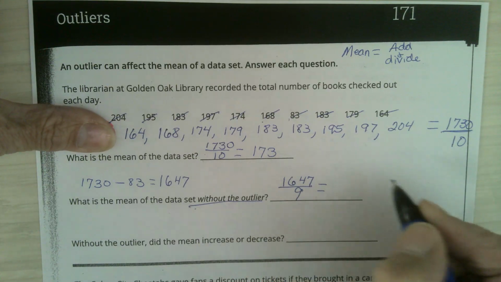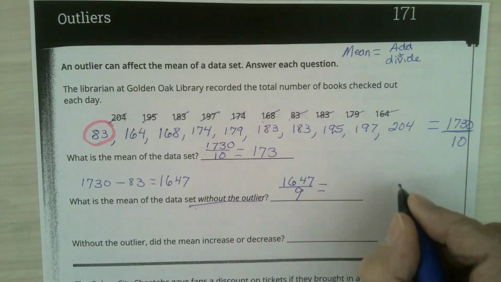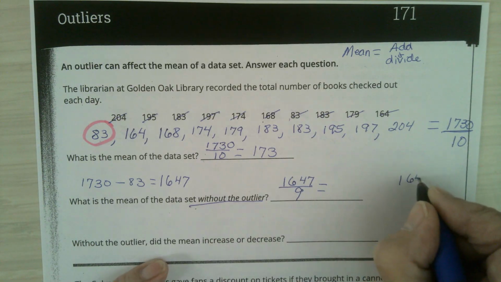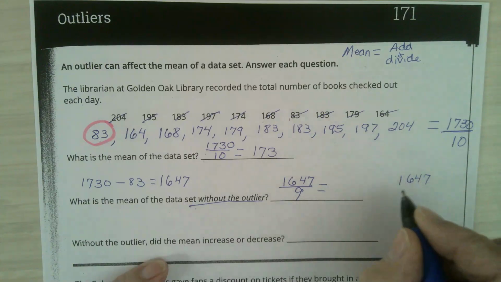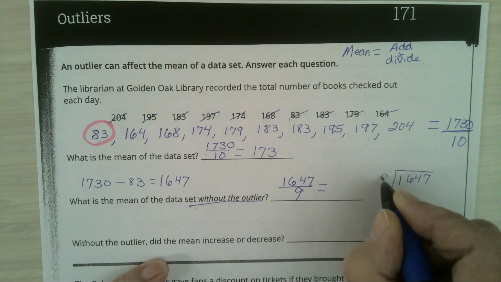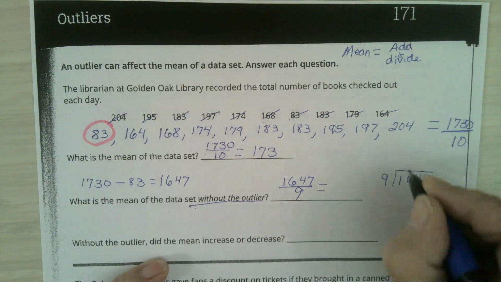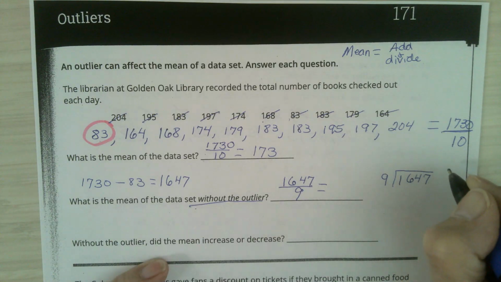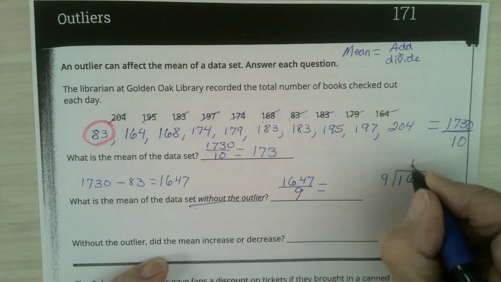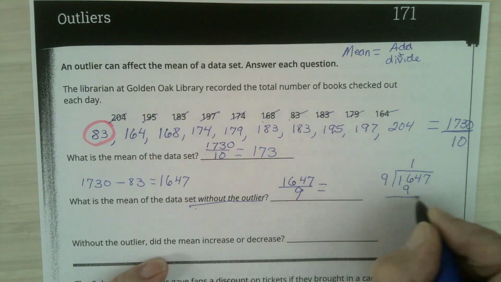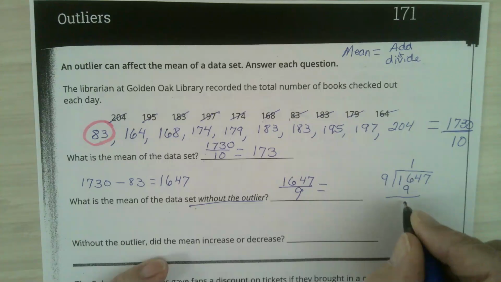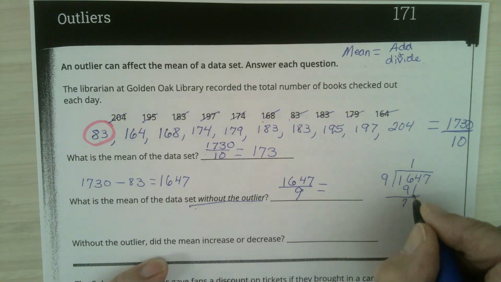Okay. So, let's do that. 1,647 divided by 9. 9 goes into 1 no times. 9 goes into 16 once. Subtract. Bring down.